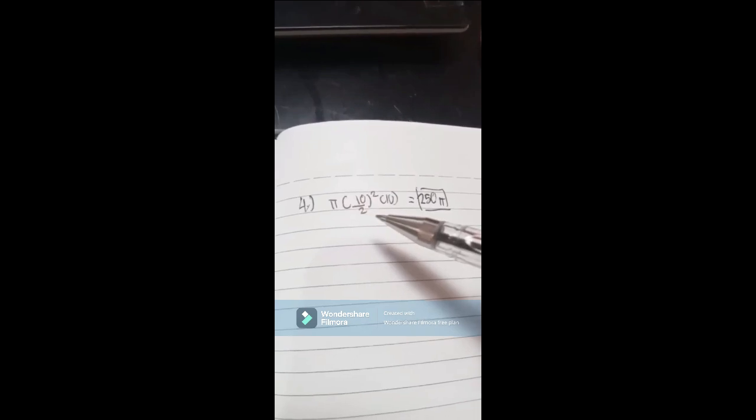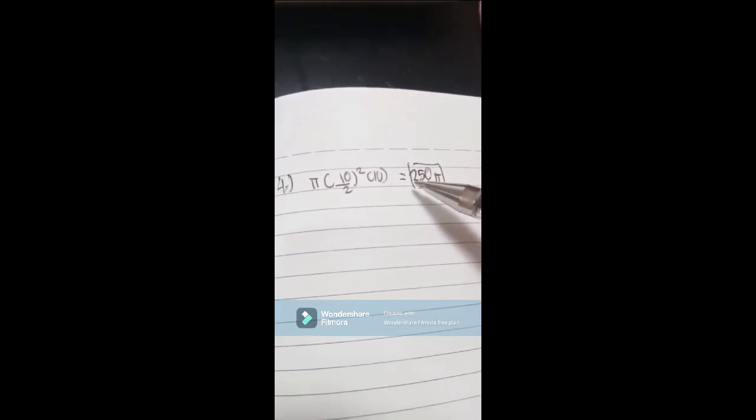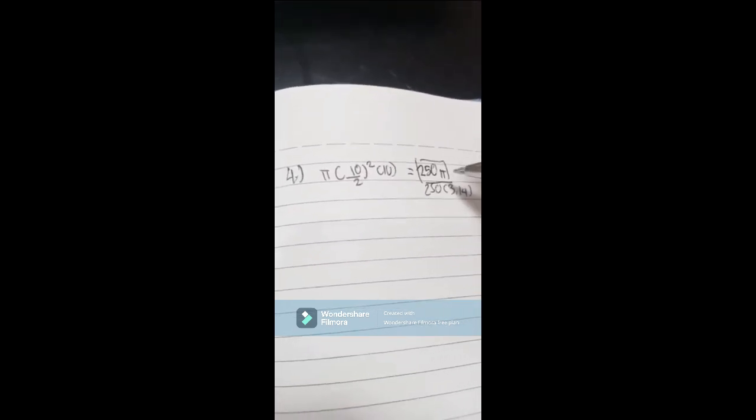Once these values are input into the calculator, you get 250. It's up to whoever will solve this problem if they want to have the final answer as 250 pi, or if they want, they could have it as 250 times 3.14, or whatever is the agreed upon value of pi, because it has a long value.